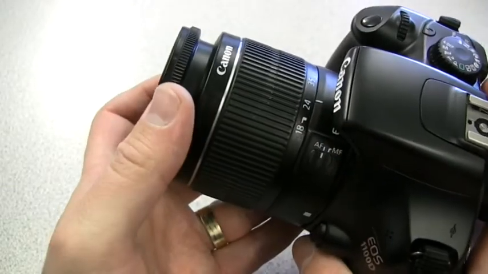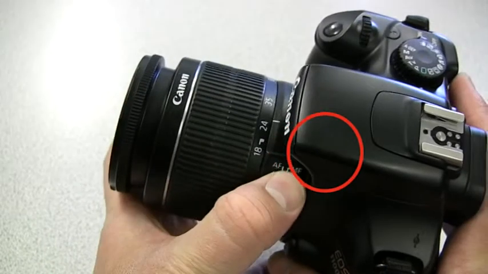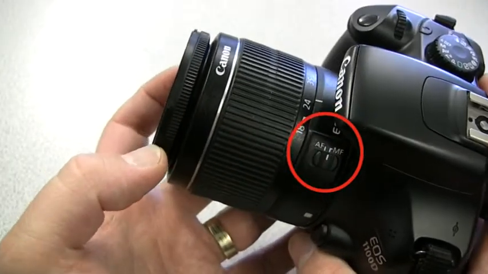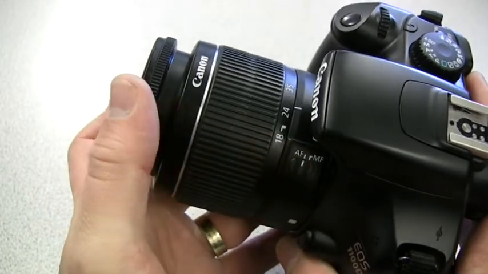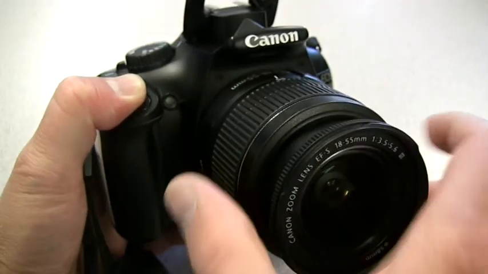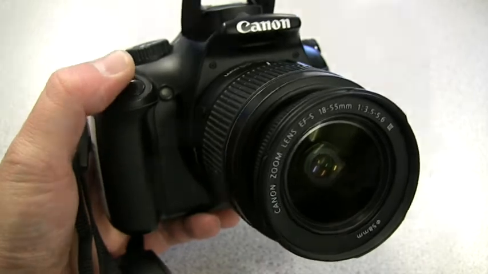If you're not happy, we can put the camera into a manual focus mode using the switch on the side of the lens. Turning the focus ring will then allow us to focus on our subject. Pressing the shutter button all the way will release the shutter and take a picture.